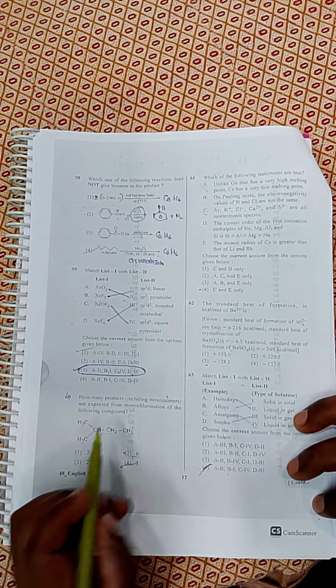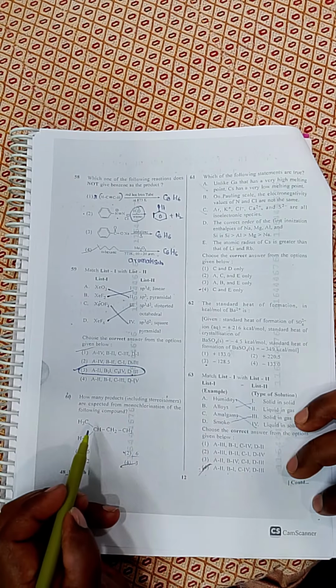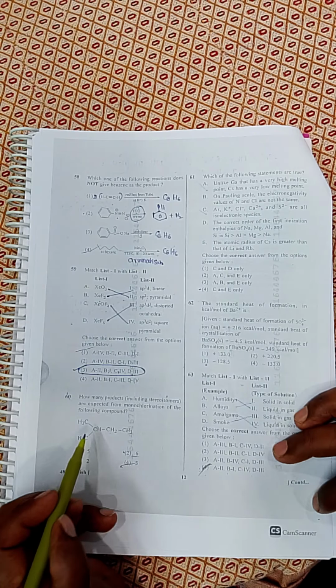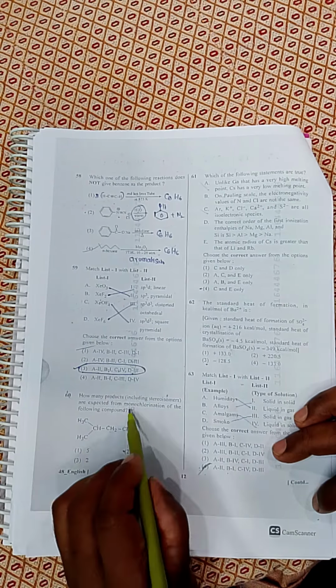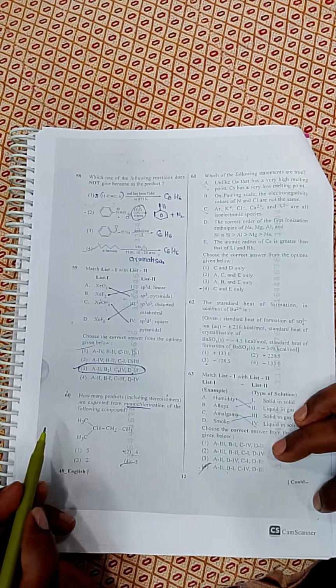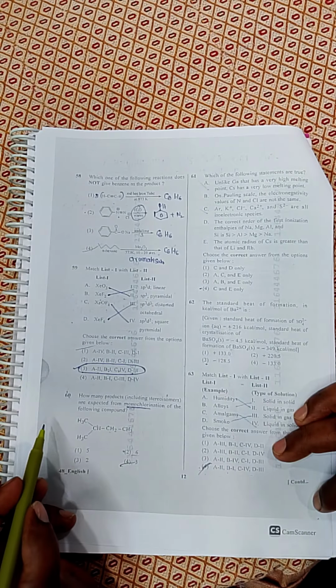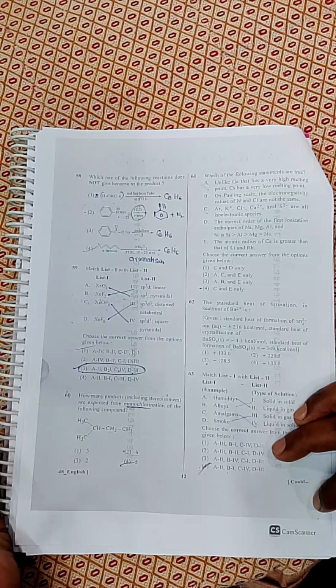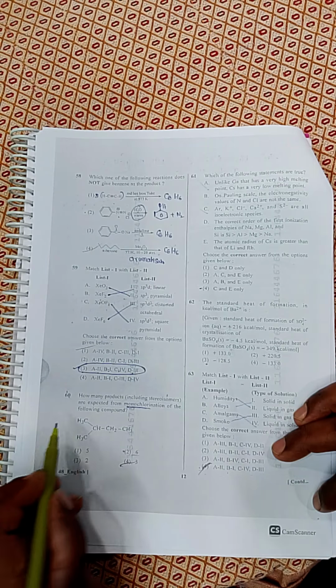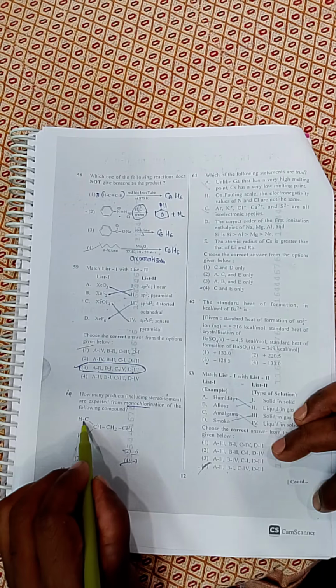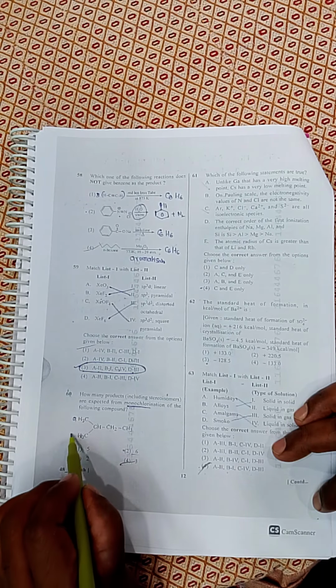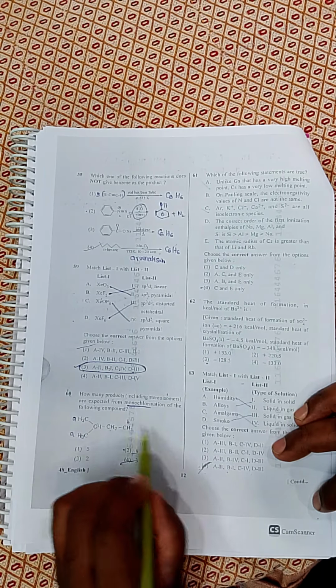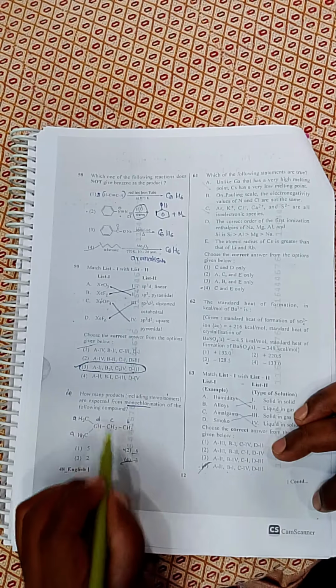Next one, how many products including stereoisomers are expected from monochlorination of the following compound? Monochlorination means only one chlorine is substituted in place of hydrogen. How many possibilities are there? Here we have to check the types of hydrogen. These two hydrogens connected to the CH, you can consider as A type. Then B type, C type, D type.